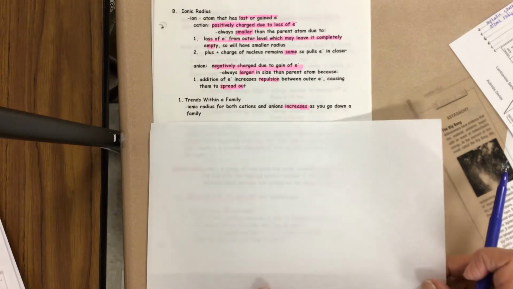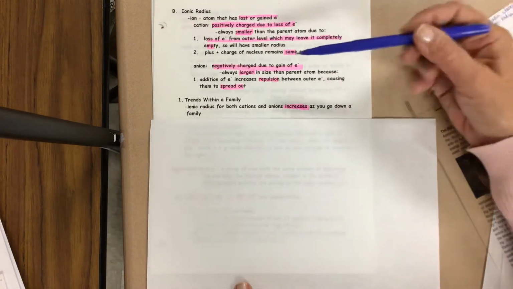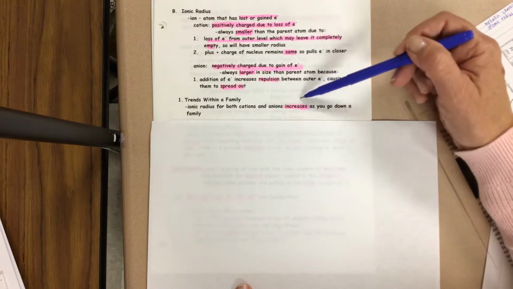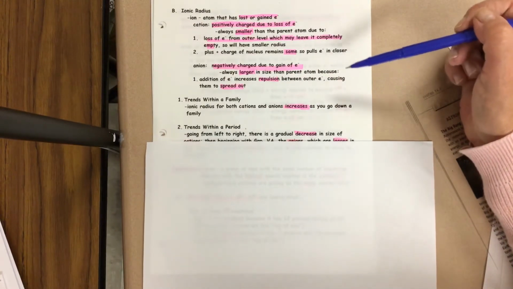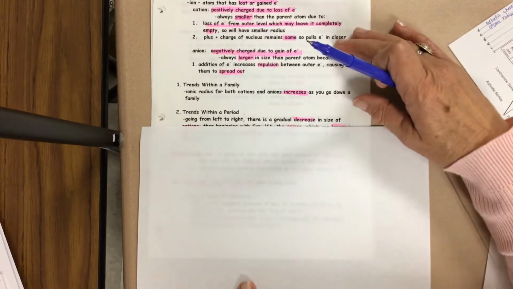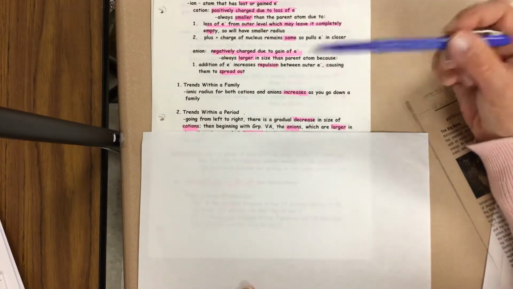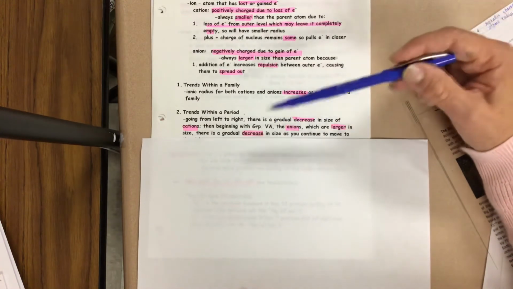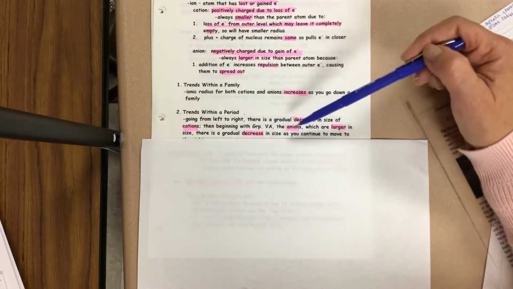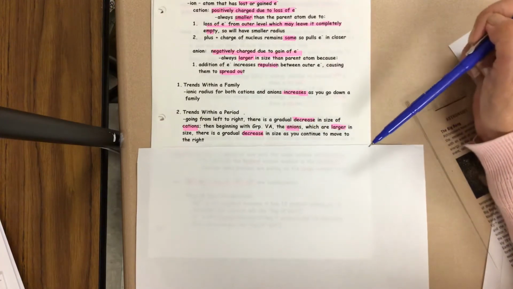Okay, so trends within a family. The ionic radius for both cations and anions increases as you go down. Within a period, going from left to right, there's a gradual decrease in the size of a cation. Then beginning with group 5A, which are your anions, they start out larger, but then they decrease from one anion to the next as you go across.